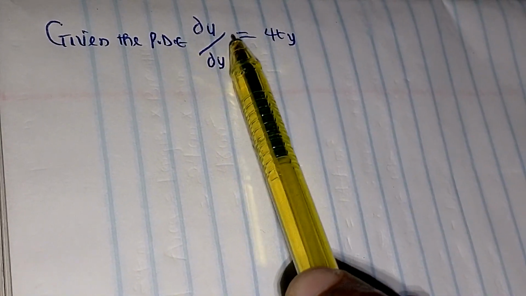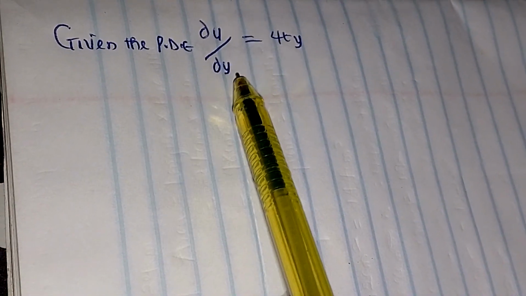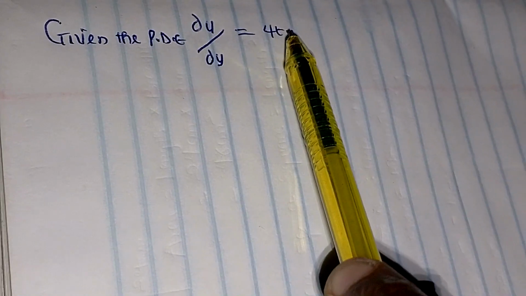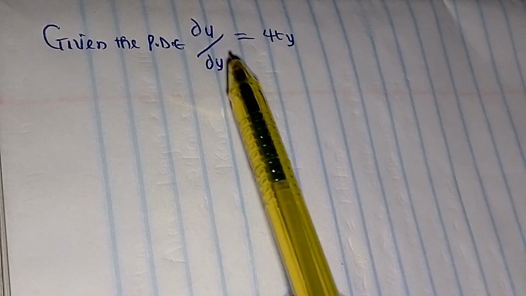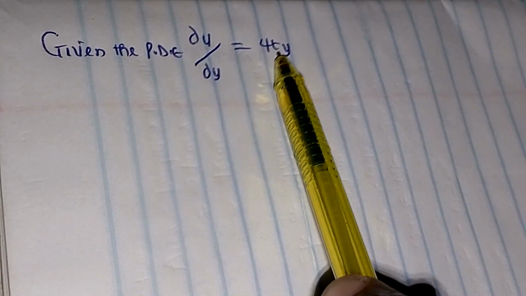I'm calling it du/dy. This means the partial derivative of u with respect to y equals 4ty. That is the meaning. And it is called a partial differential equation because it contains a partial differential coefficient and it contains all other variables. So we want to find the solution of this equation.